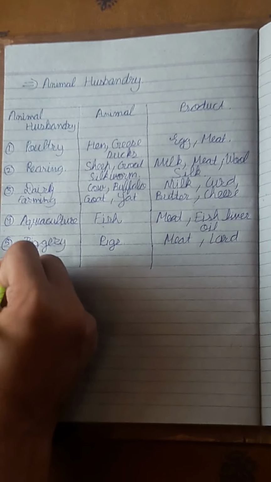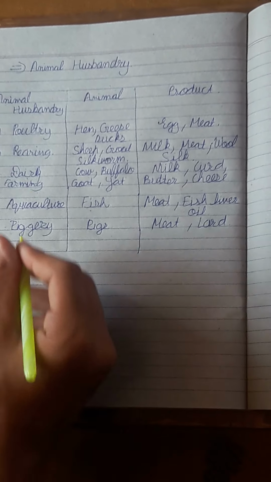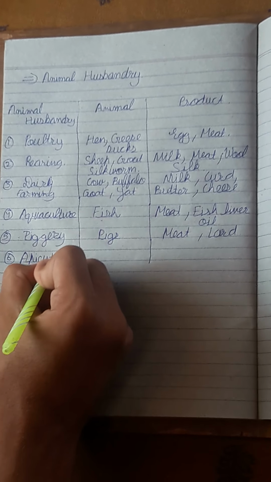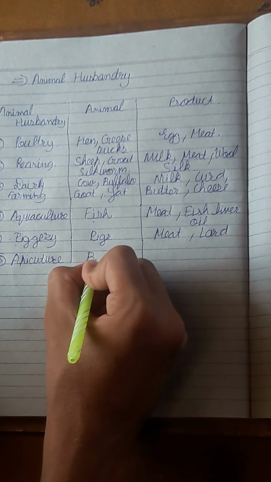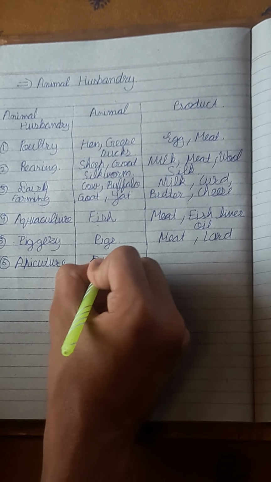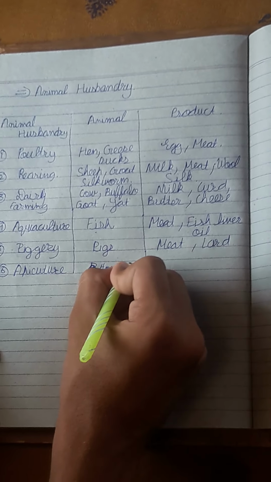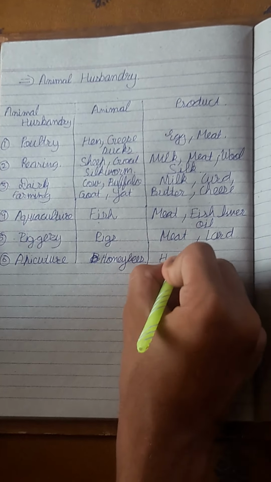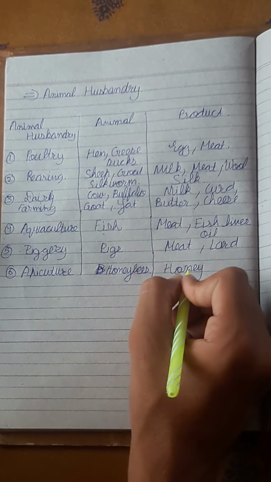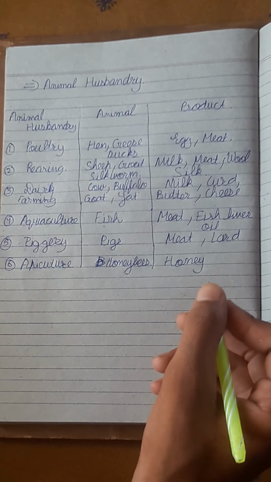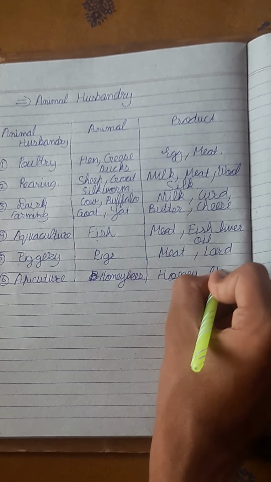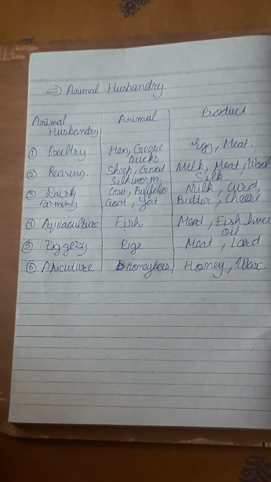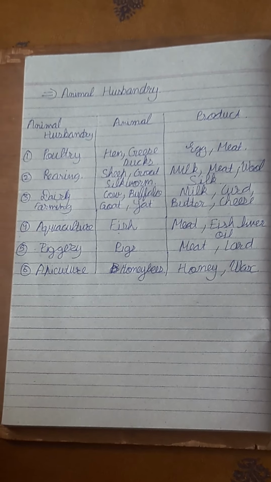And the sixth type of animal husbandry is apiculture, in which bees, honeybees, are reared, and from which we obtain honey. We not only obtain honey from honeybees, but we also obtain wax. So we have completed animal husbandry. Now let's move to the green revolution.